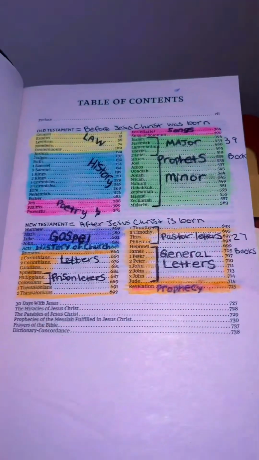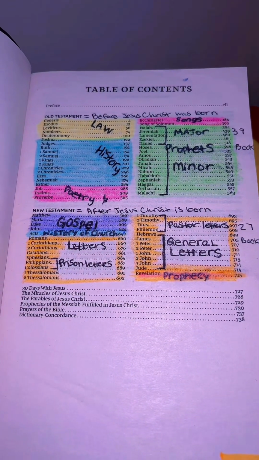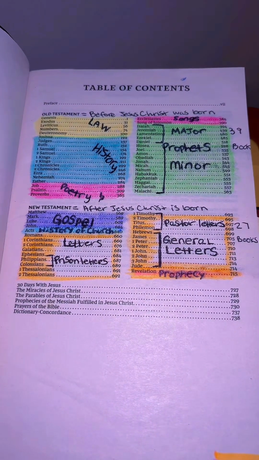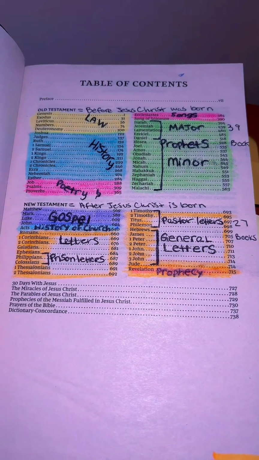I actually highlighted the table of contents so you can take a screenshot for future Bible study notes. Okay, so what is the Old Testament, the New Testament? What is the difference between these two books? It's not a book that you typically would read from front to finish. I mean, you can, but you're probably going to end up highly confused, and a lot of people give up after the first few chapters because it's just confusing if you don't understand the foundation.